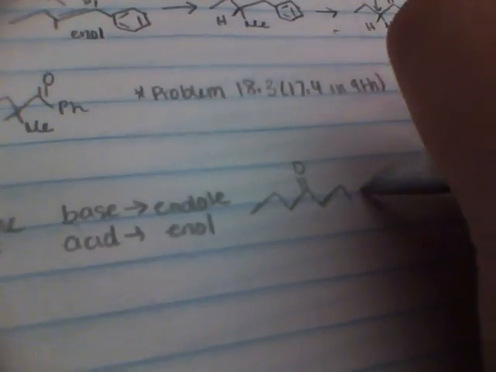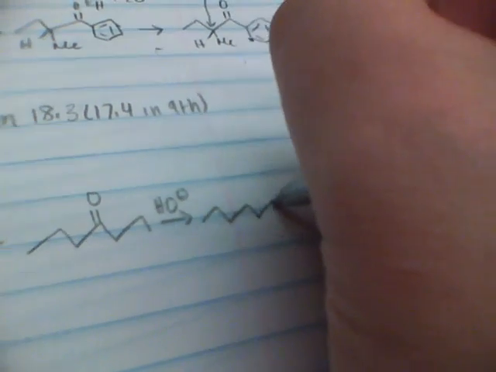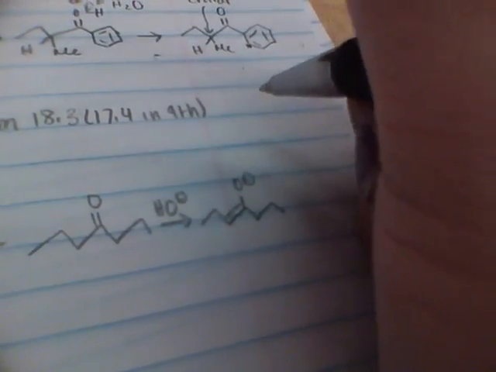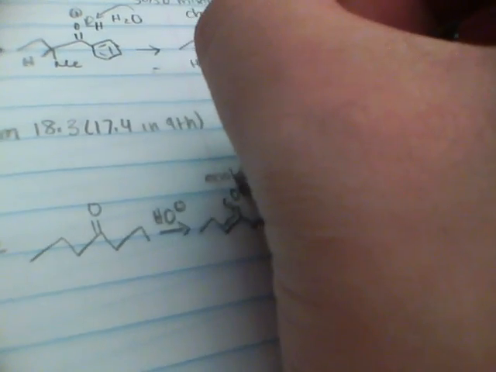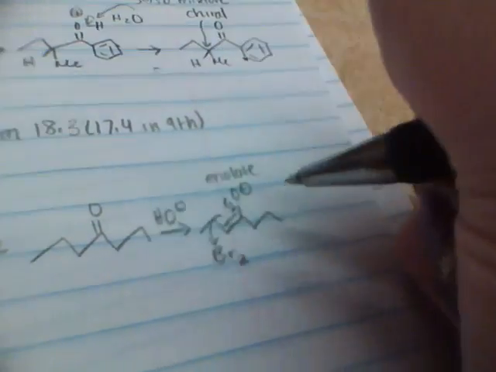And now we're going to treat this enolate with, let us say, bromine. So the electrons come out onto the bromine, and you get now the alpha bromo ketone.